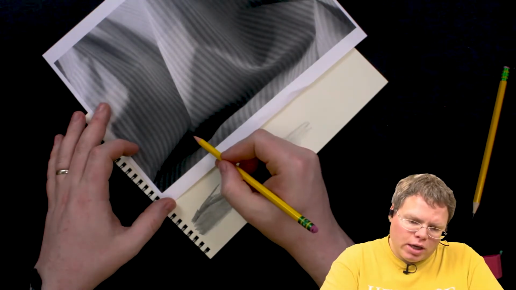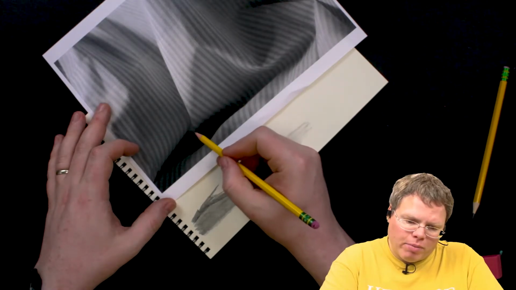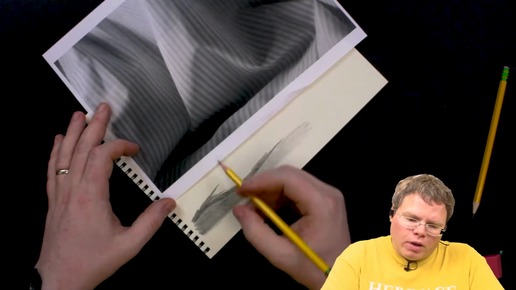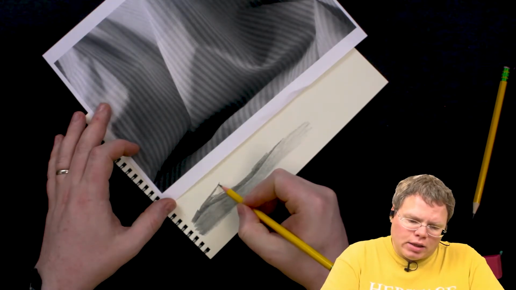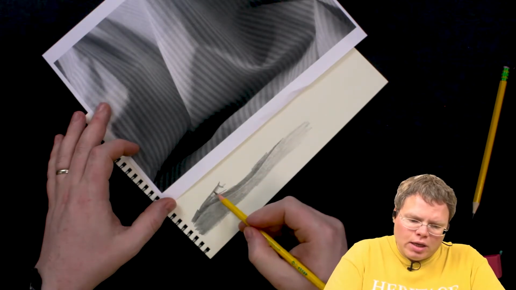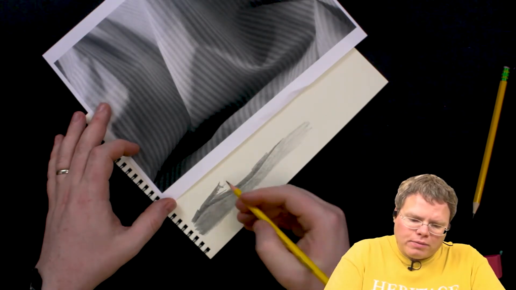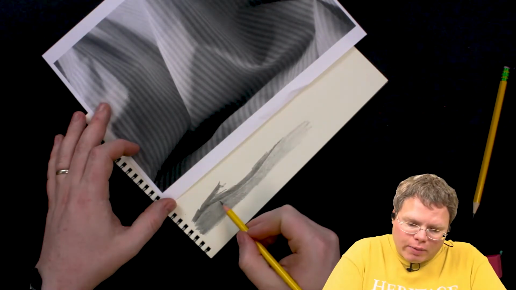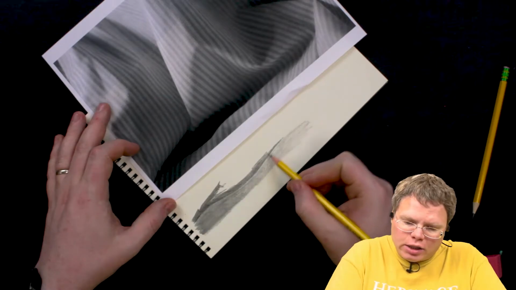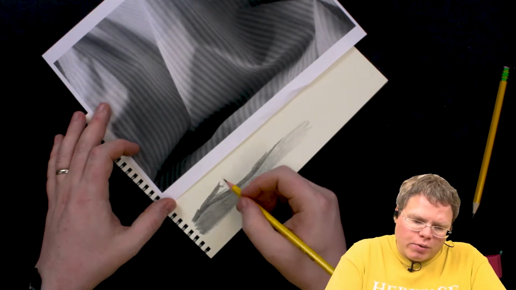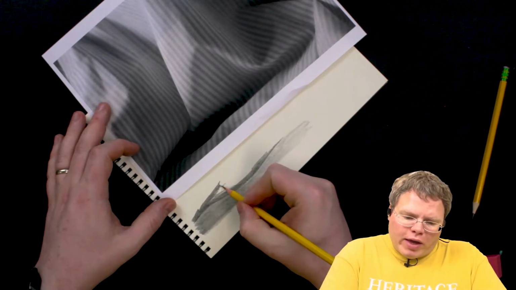But then I'm noticing that here it starts to fade up into a number 3 and a number 2 value. And where it does that, again, I'm just eyeballing it, not really measuring things. Instead of having a clear edge like we had here, a clear edge between this form and that shadow, I want to fade it.